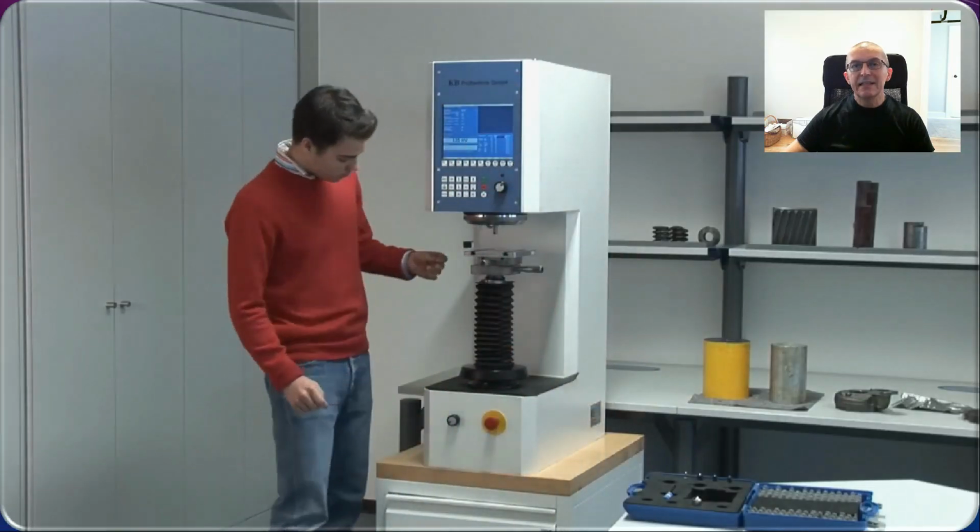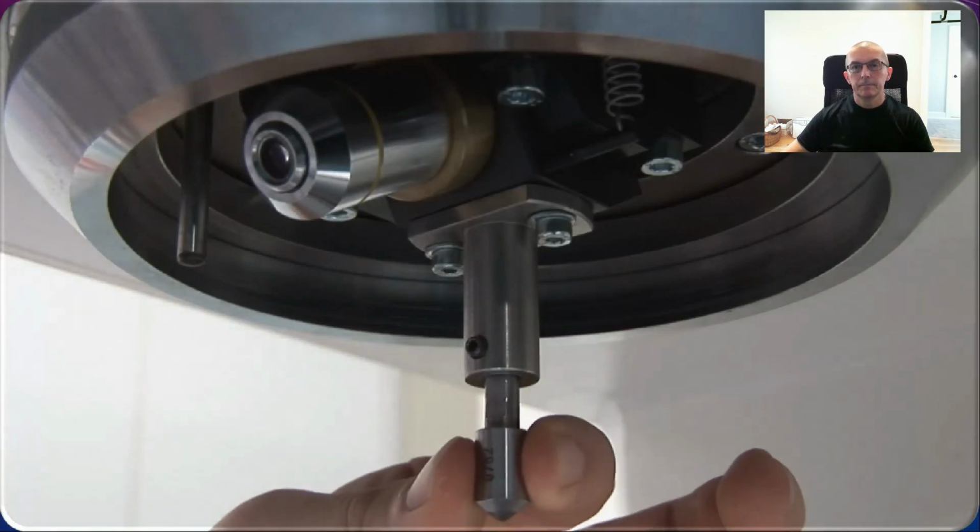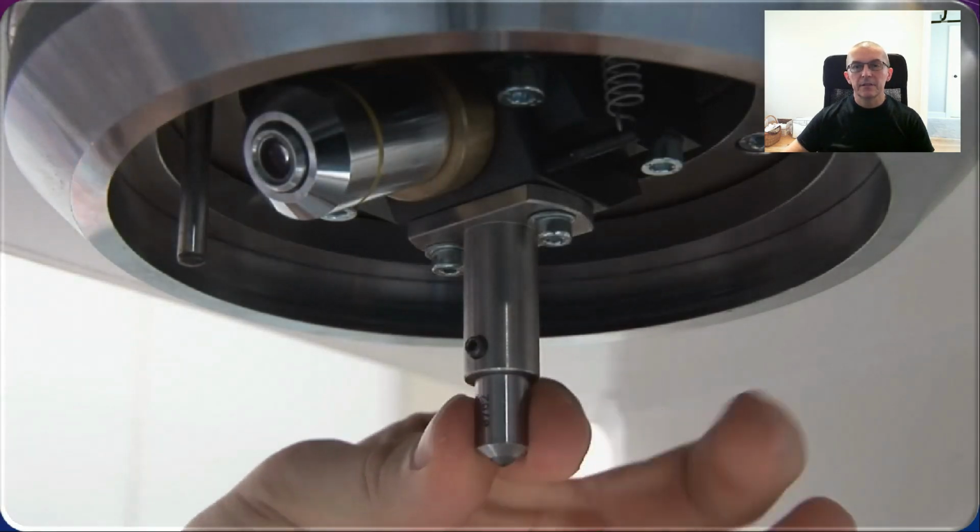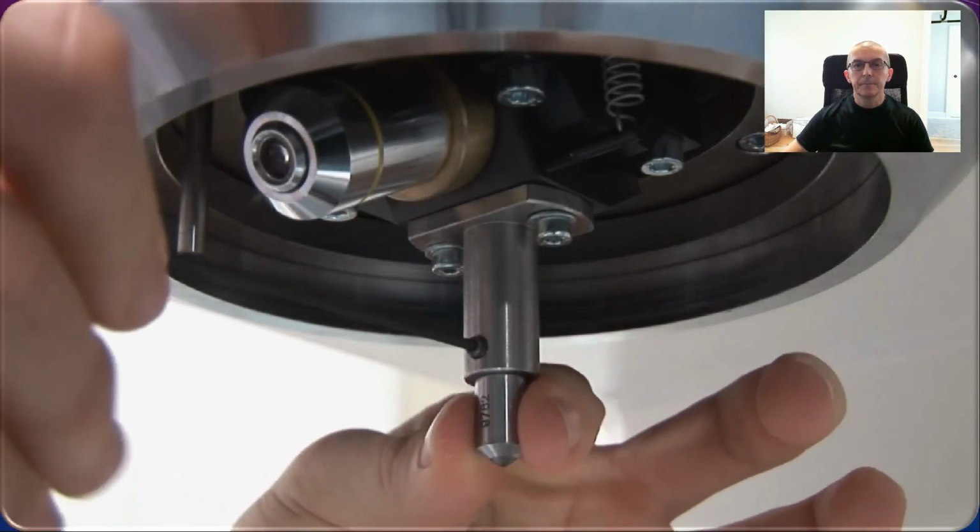So that's called the indenter. So if you notice, there's a specific shape to it.